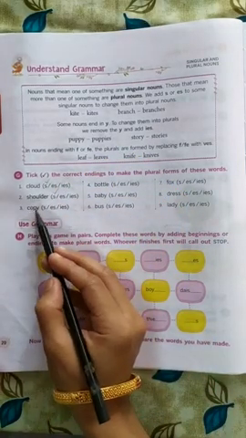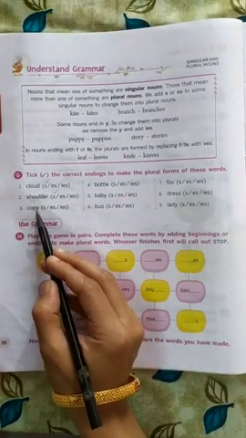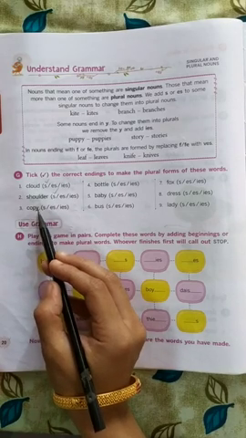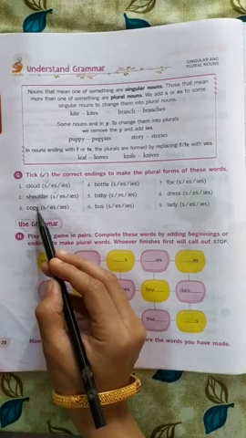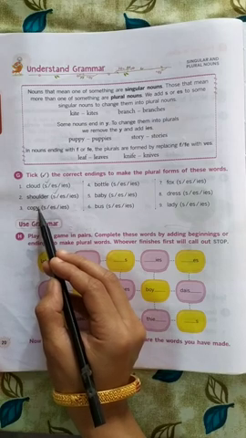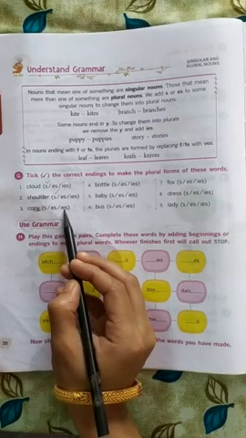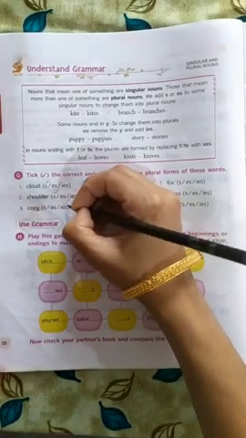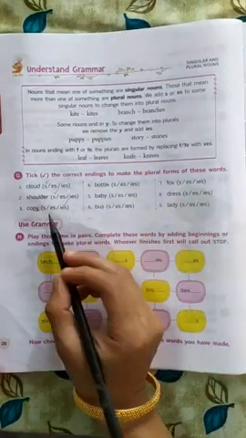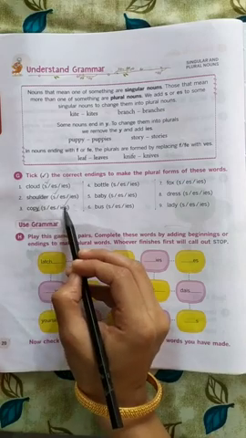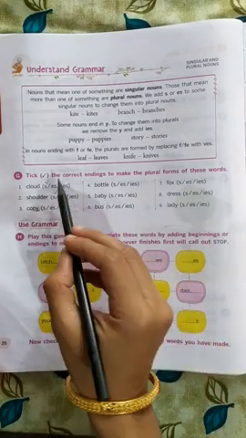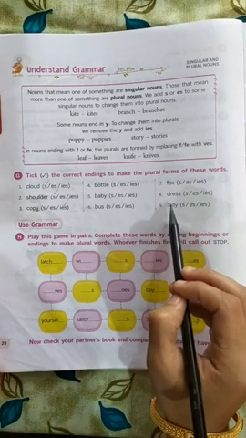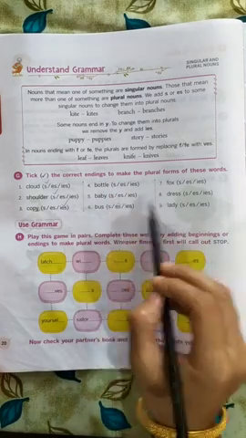Then copy. The word copy ends with the letter Y. So we know that in the case of nouns ending with Y, we can make it plural by dropping the Y and adding IES. So tick the third option, IES. Copy, plural, copies. Okay. I have given you 3 answers. Can you do the rest 6 on your own? Do the rest on your own.